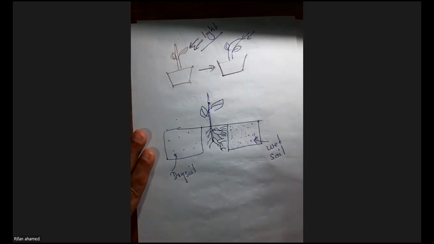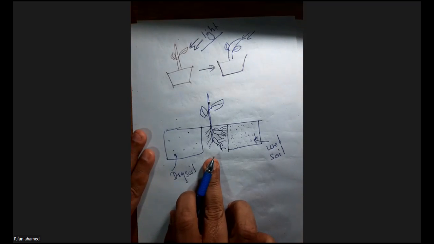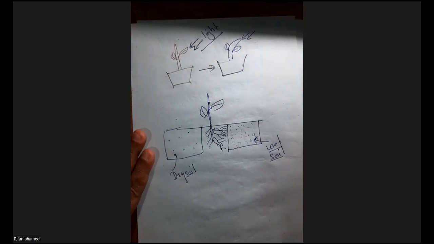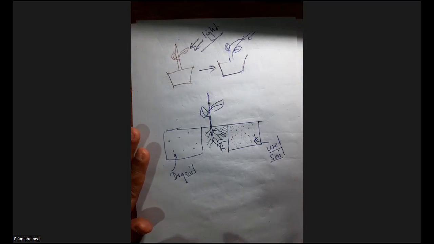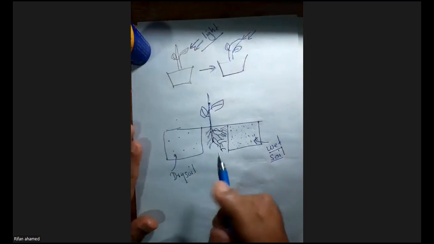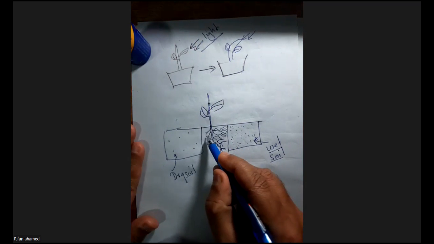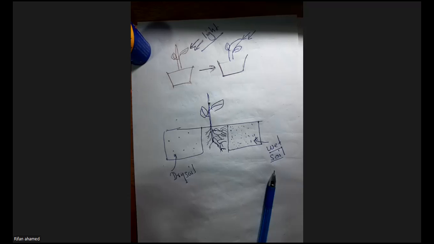What is the meaning? Root is moving towards the place where there is more water. Correct? Yes, sir. And the root is coming near to the water. So that is positive hydrotropism. Are you clear? Yes, sir. Carefully draw where these roots should be longer roots, dense roots. These roots should be small roots, few roots.